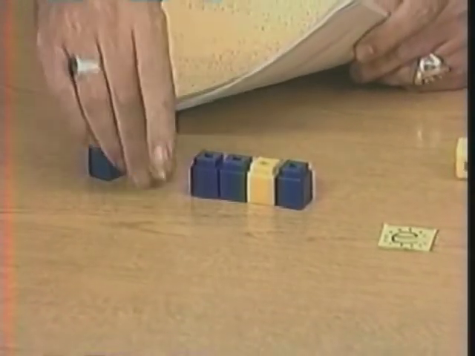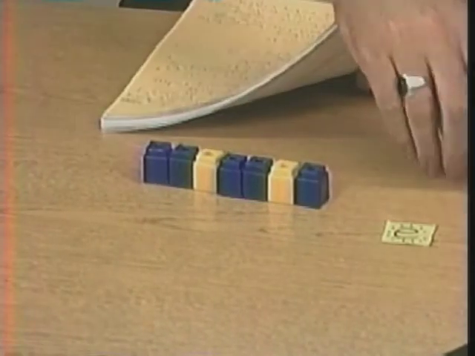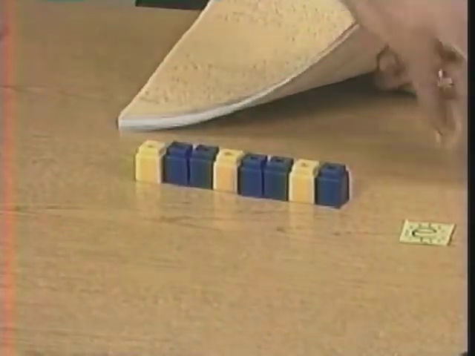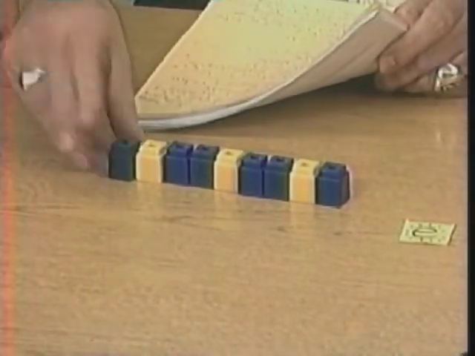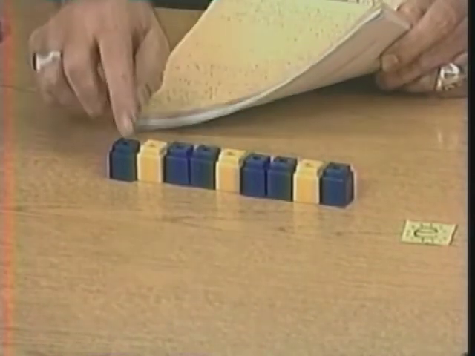So I'm going to show you one of the longer words that we get to a little bit later on in the program. This is the word fantastic. F-A-N-T-A-S-T-I-C.